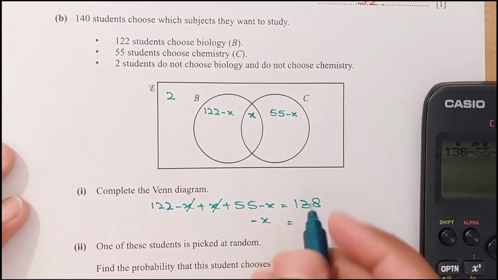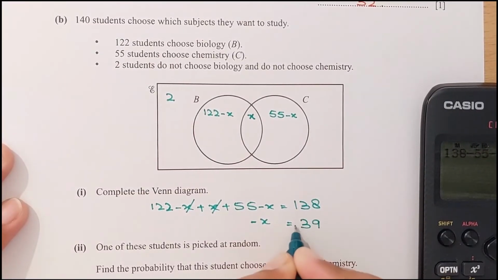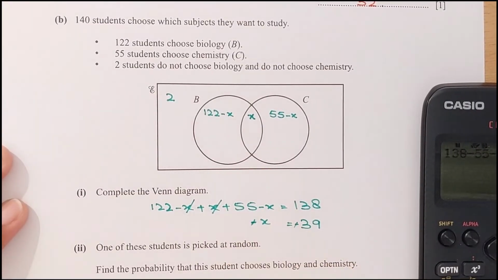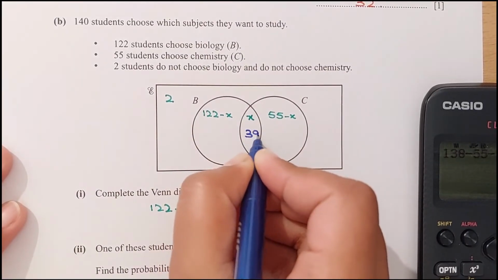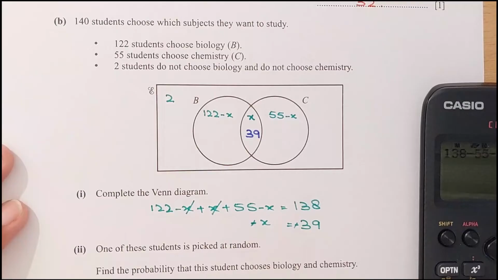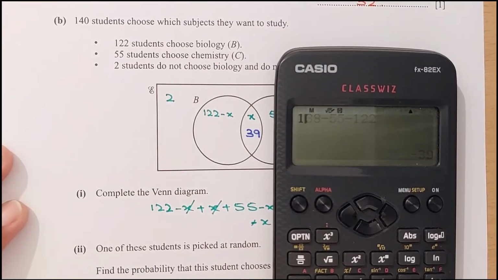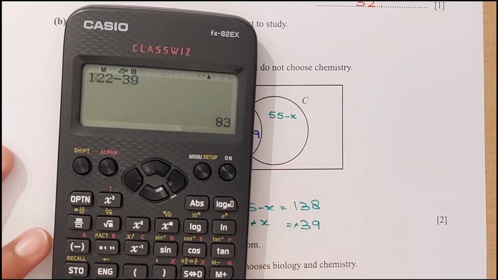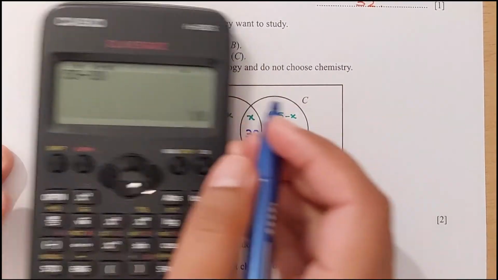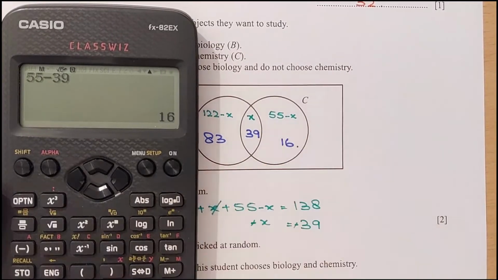This is minus 39. So minus 39, we can cancel the negative sign. So X value is 39, right? So here in the intersection is 39, meaning 39 students choose both subjects. And what about biology? 122 subtract 39, that is 83. And 55 minus 39, 16 students choose chemistry, right?